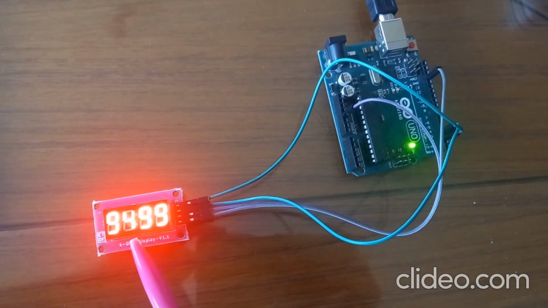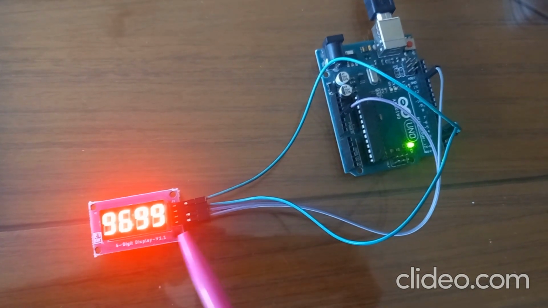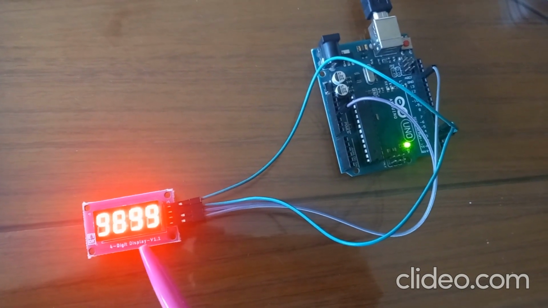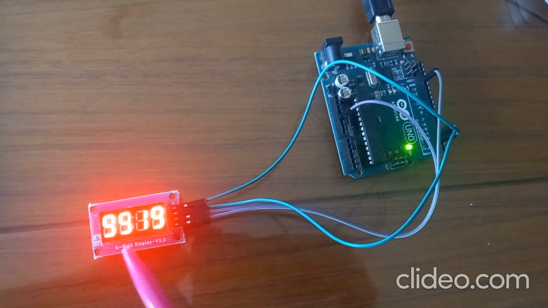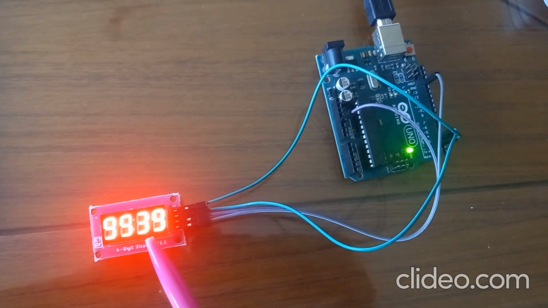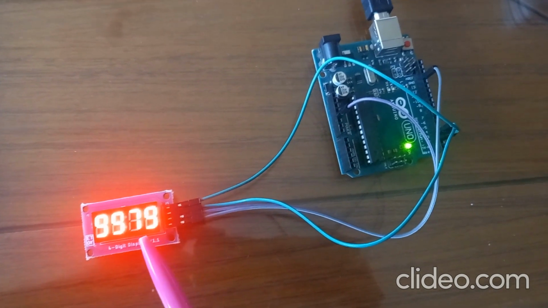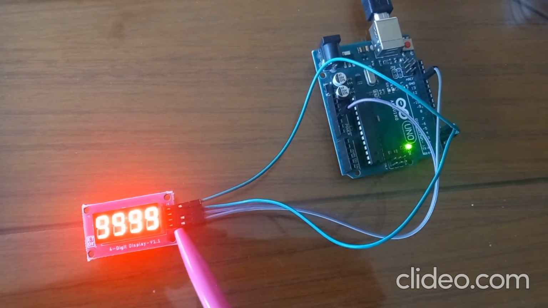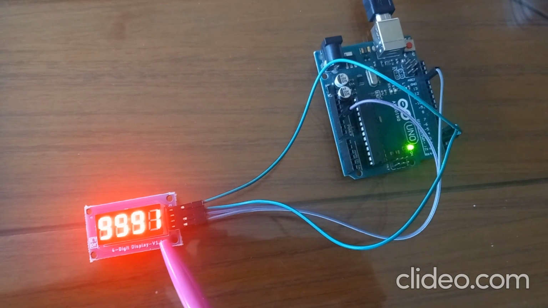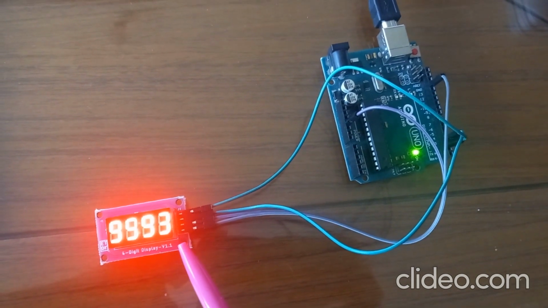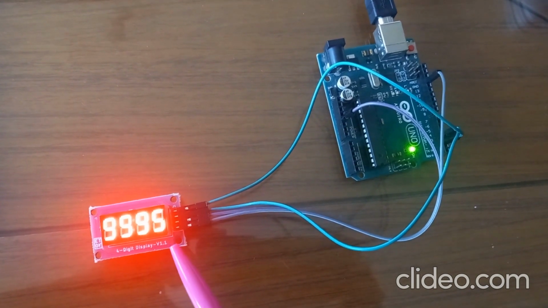Now you can see the result here. All the 4 segments are displaying the numbers. Now I am on the third display. It is displaying 4, 5, 6, 7, 8, 9. After that, the next digit shows 0, 1, 2, 3, 4, 5, 6, 7, 8, 9.